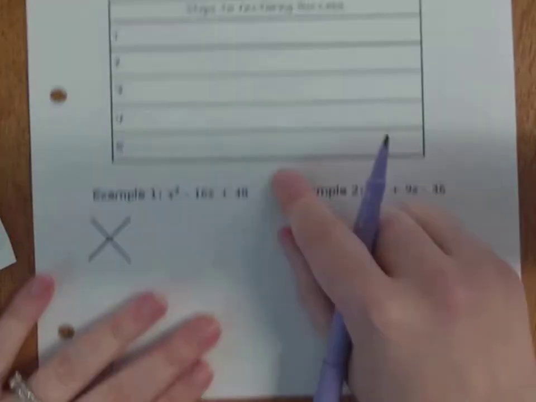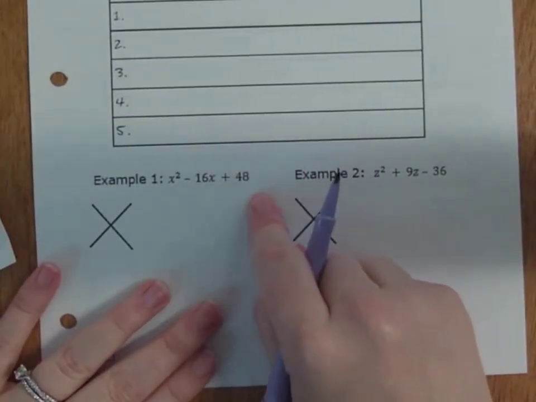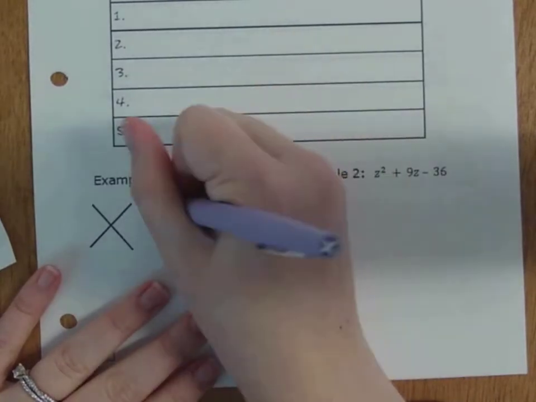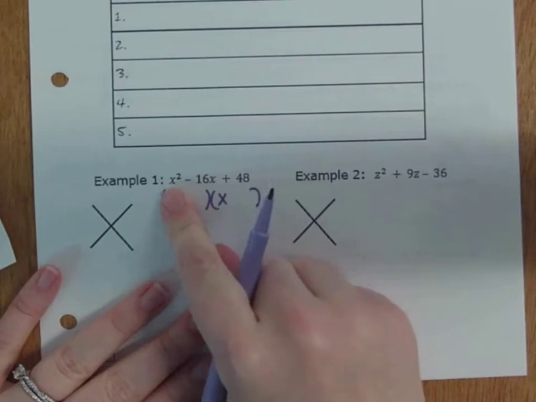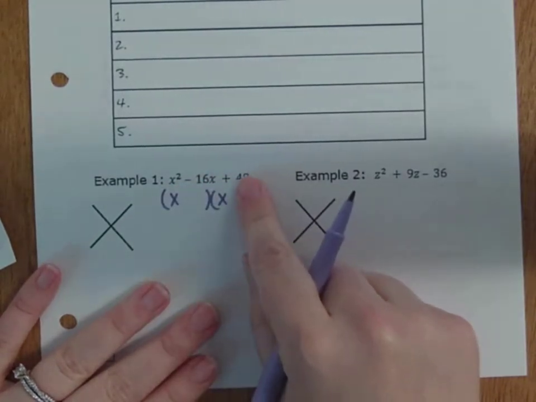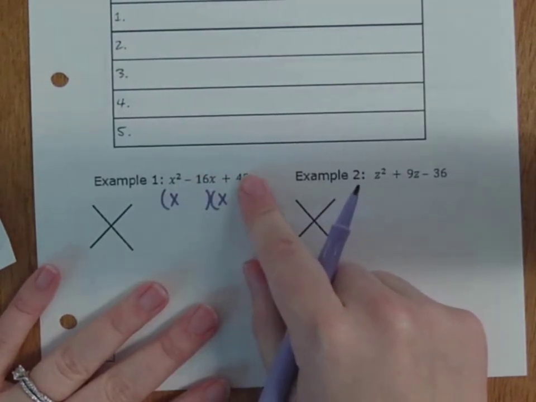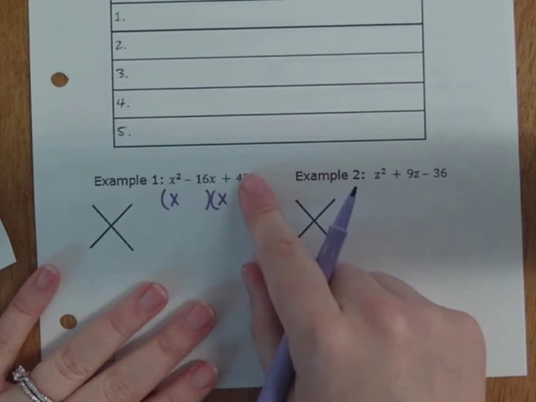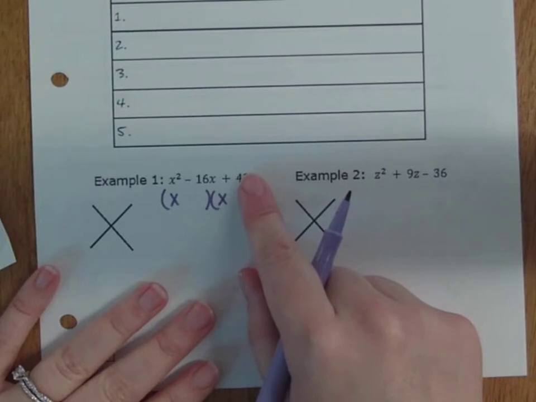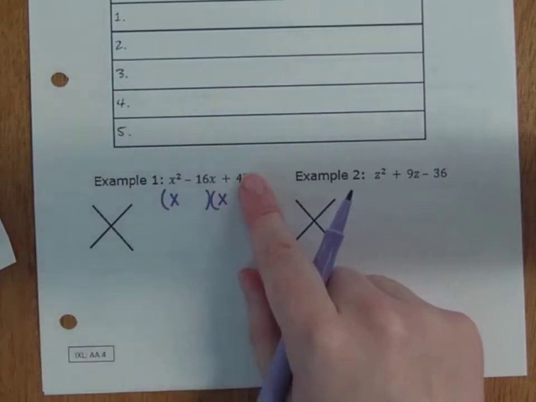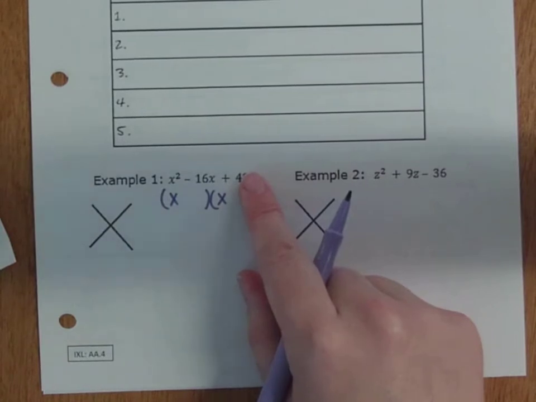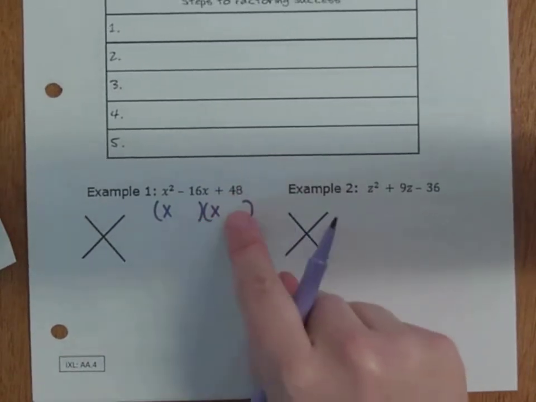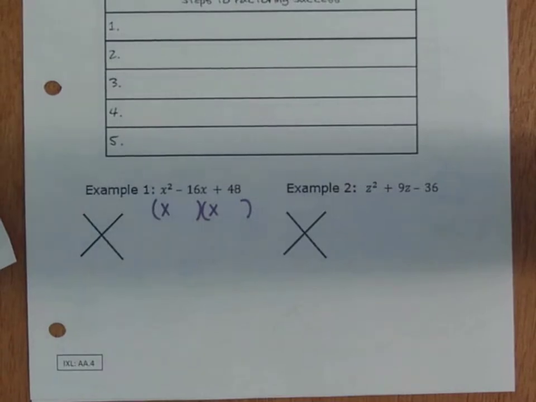But what we're going to be learning about is that factoring isn't always that easy. If you look down at this example number 1, you're like, I know that I have to have x times x to get x squared. But 48 can be 1 times 48, 2 times 24, 3 times 16, 4 times 12, 6 times 8. There's 5 possible pairings that could go just for 48. So today we're learning about how to find out what those terms would be if there's more than one option.